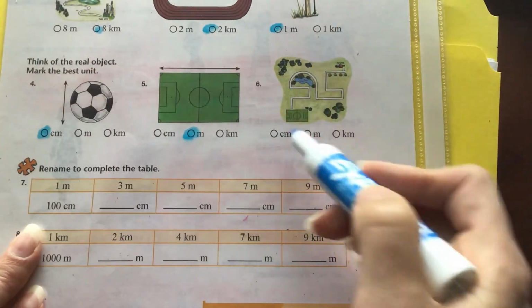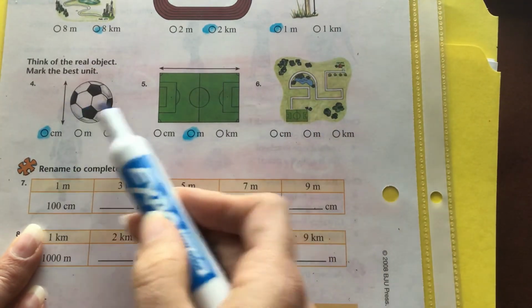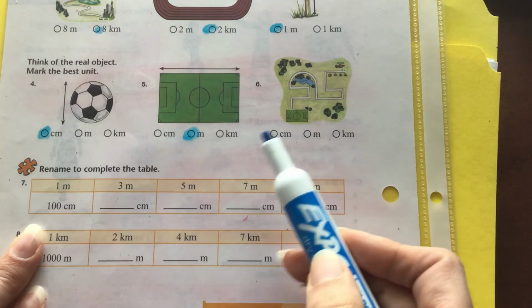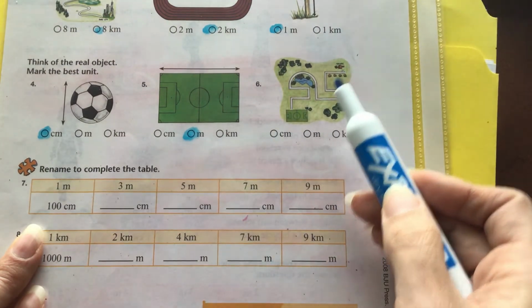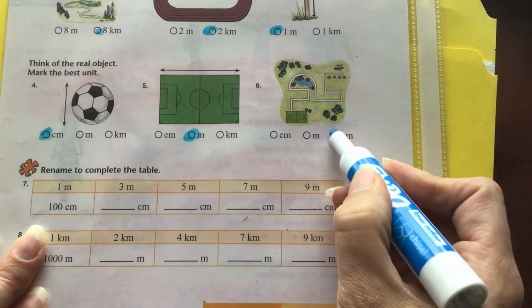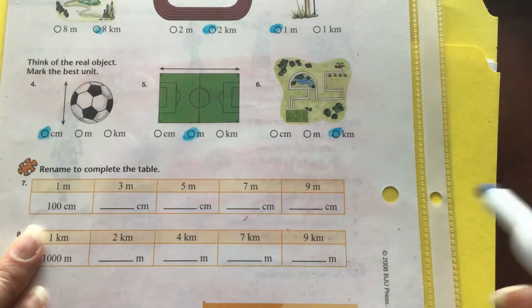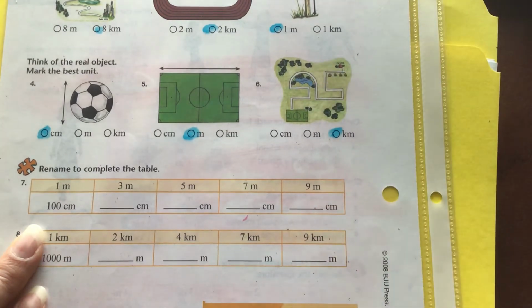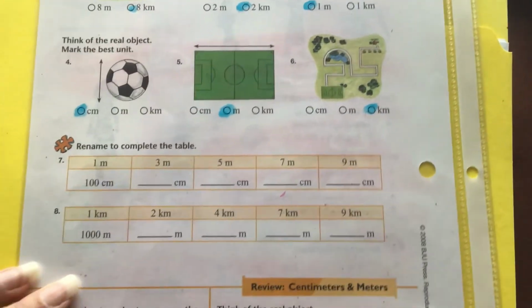What about here on this map? So with the soccer ball, the soccer field, and then here's the park, where it is. So if I'm measuring from the house to the soccer field, I'm going to use kilometers, right? Because that's a pretty big distance. This road isn't straight. It takes us all the way around the lake. Well, hopefully that was easy.